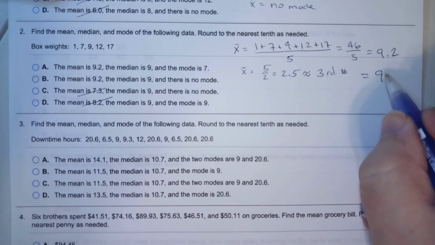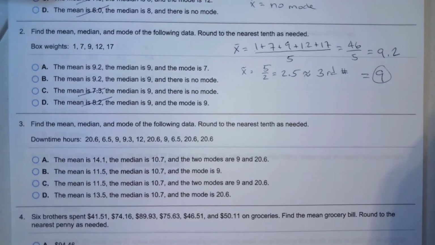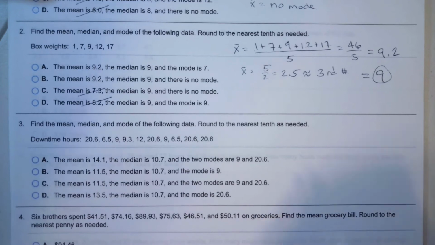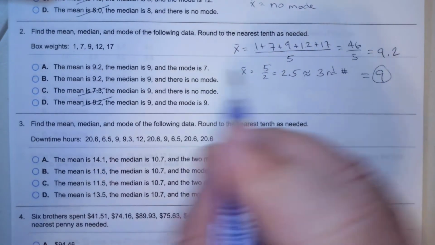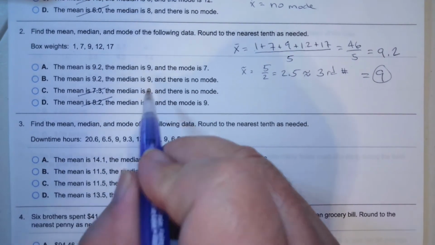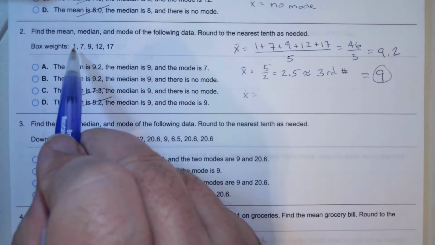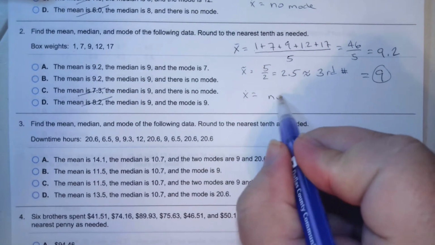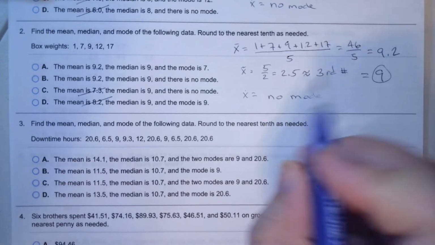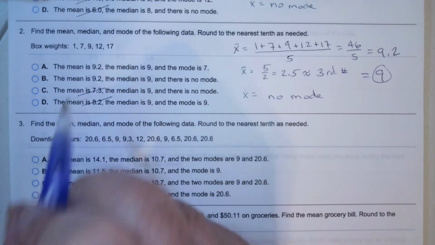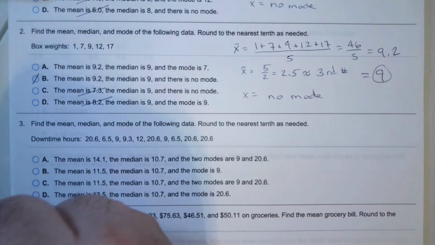It equals 9. That's another reason why we put the data in increasing order. So those are still both correct. And the mode. They each occur only once, so there's no mode. Remember, the mode means the most frequently occurring, and they each occur once, so the answer is B.